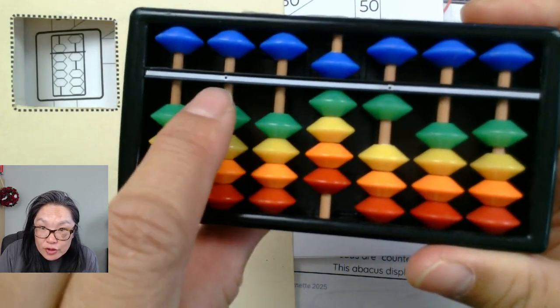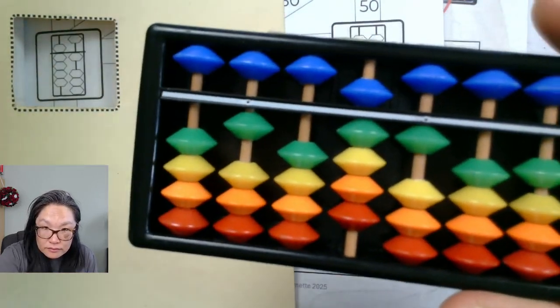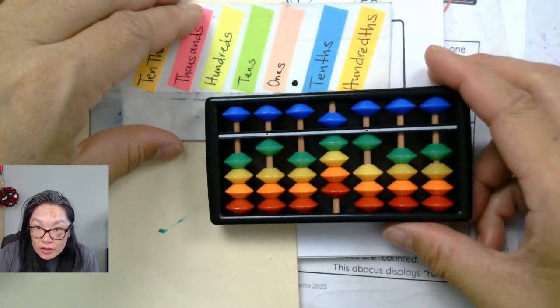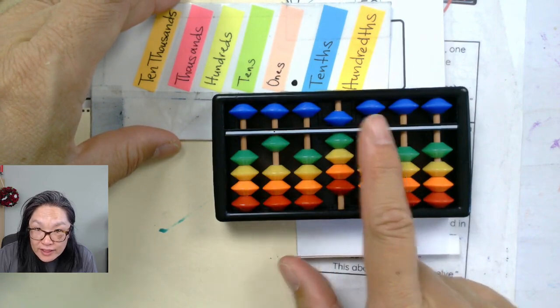However, if you choose this one, Pokemon, I choose you! then you're shifting your place values. So you're shifting from ones over here. So instead of having it here, you're moving it here.